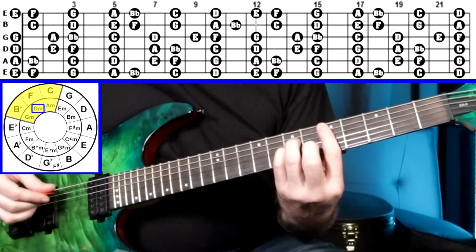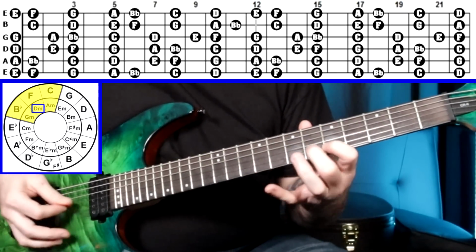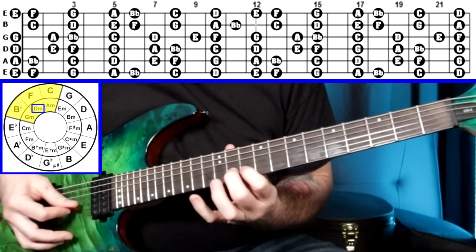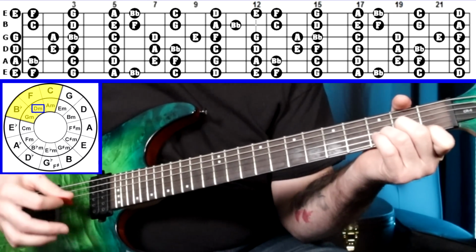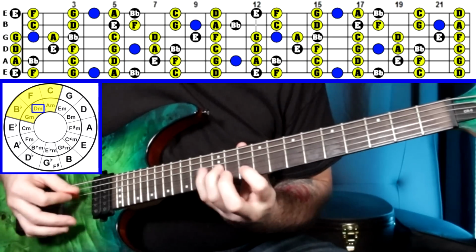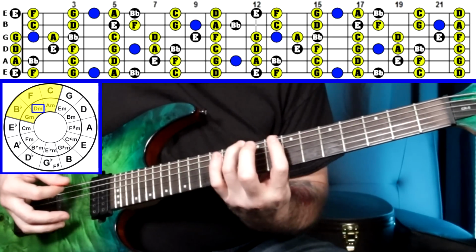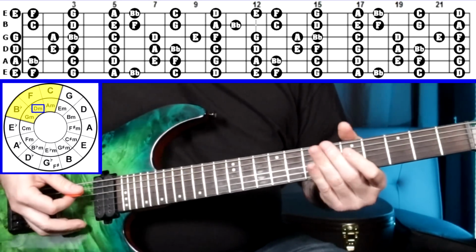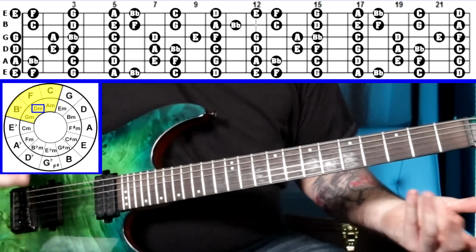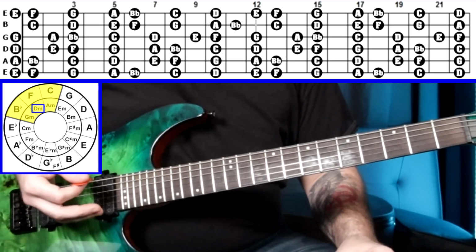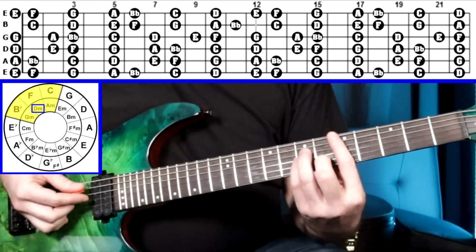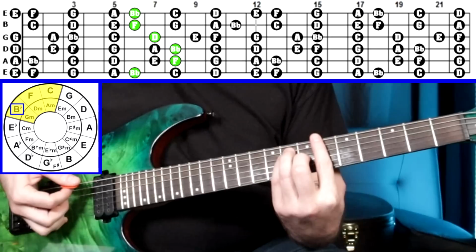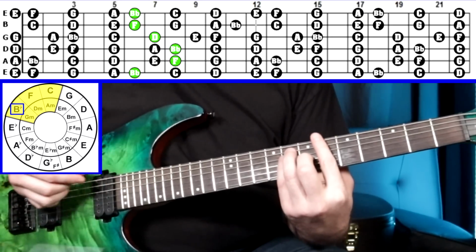So you can always use the open D string just because, coincidentally, we're in the key of D minor, so that helps us out. Then when you want to move to the next chord, we don't really have a B flat string, so you can't really use that little shortcut, but still the scale is going to remain the same.